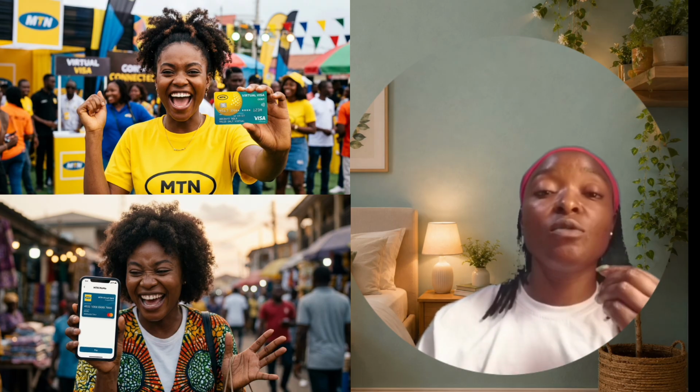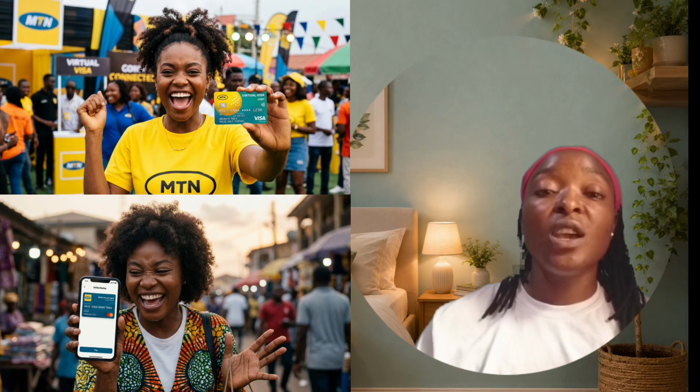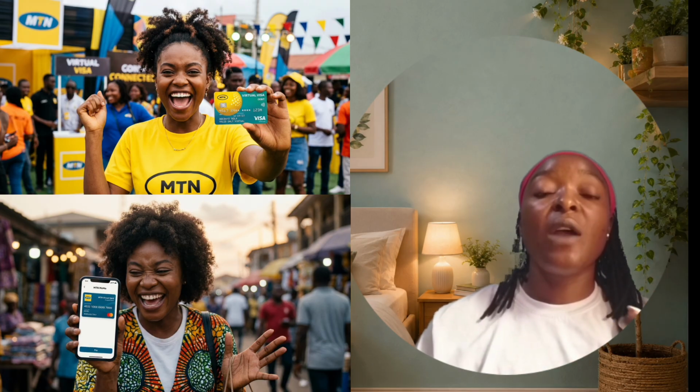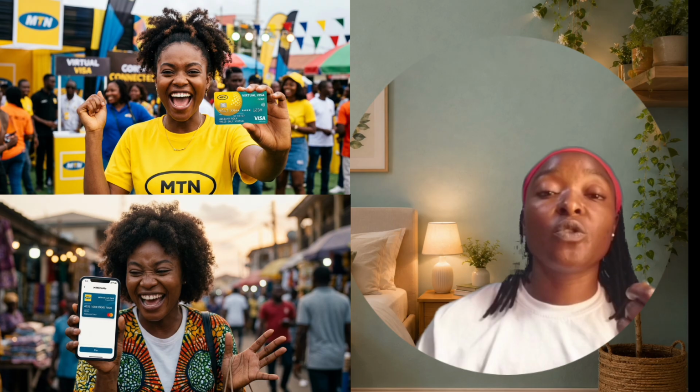It is not expensive running Facebook ads. Just with 2,000 francs, you can run ads for 2 or 3 days, and you are going to have customers. They will patronize you.